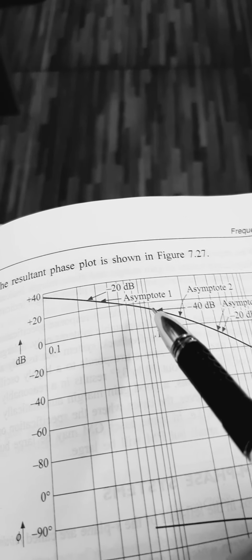So the graph should pass through 15.56 dB. What you have to do is take the semi-log sheet and mark 0.1, 1, 10, 100 like that, with dB on this side. Now you start with the minimum corner frequency. The first graph is known as asymptote 1. You draw asymptote 1 first.